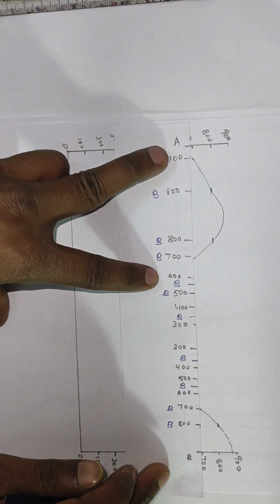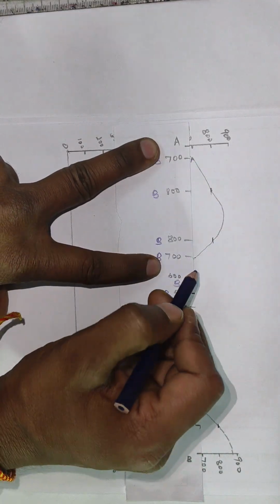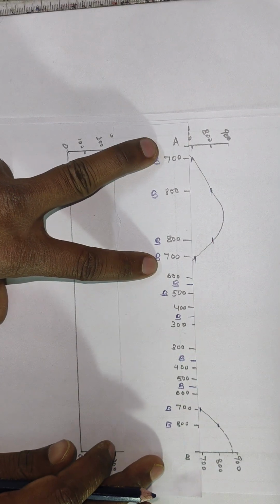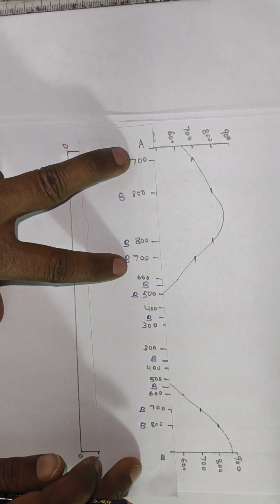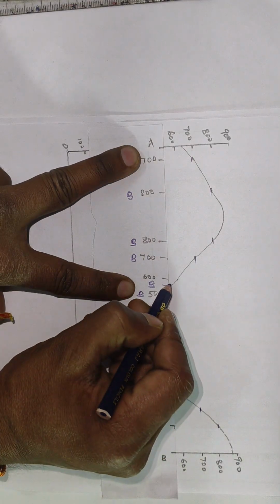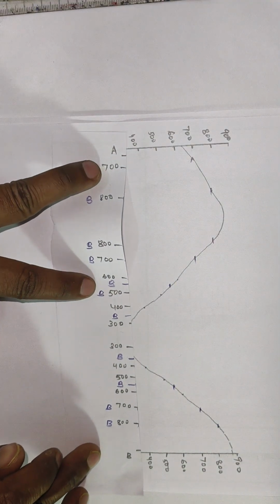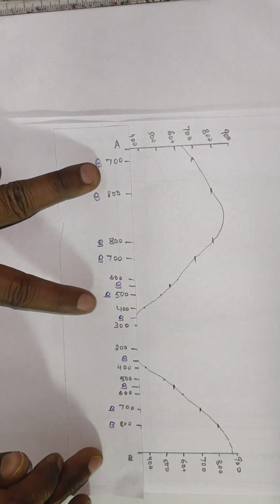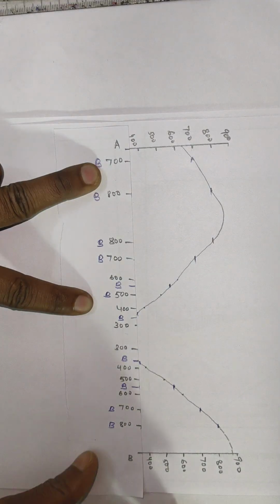Another bedding intersection is at 700, another bed is at 650, sorry 550, like this, 550 and 550, another one is 350, in between 400 and 300, 350, 350.